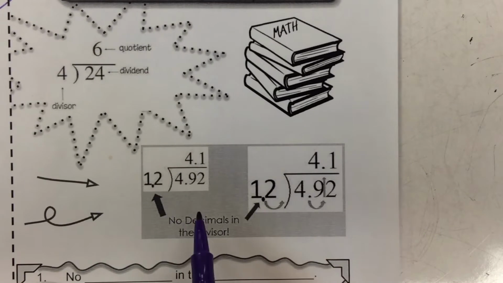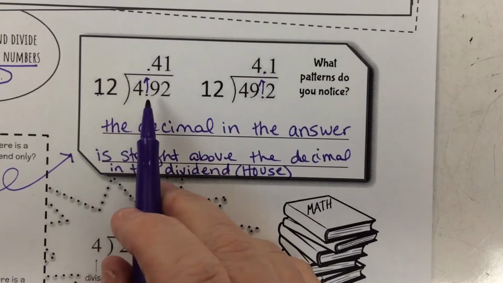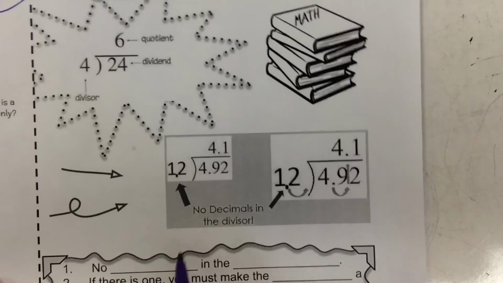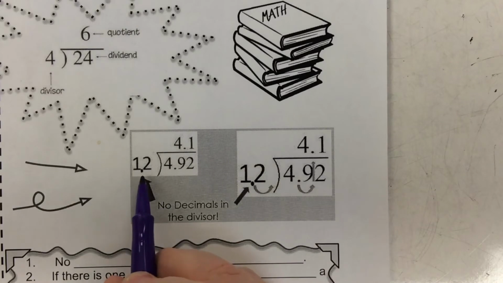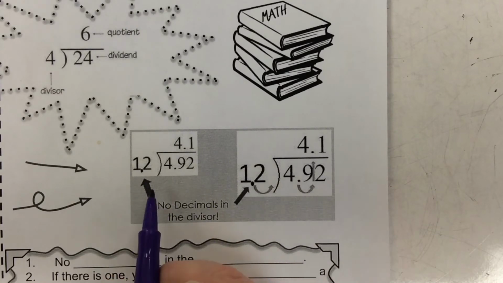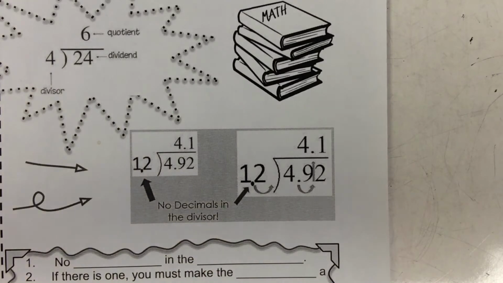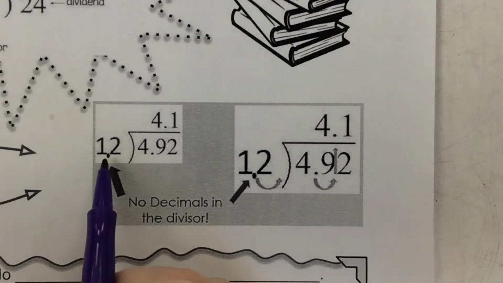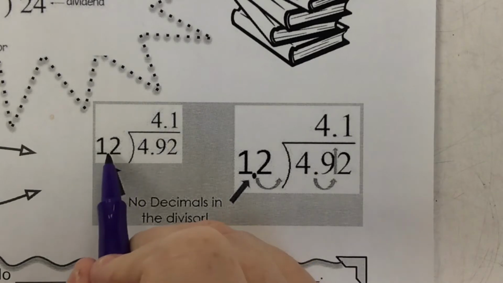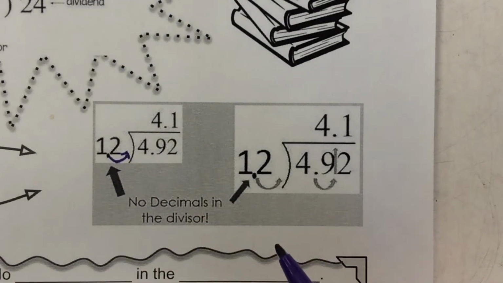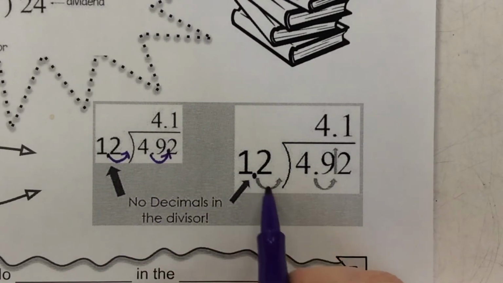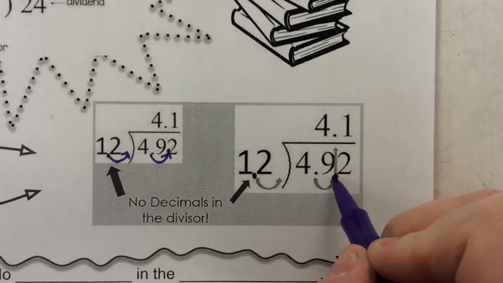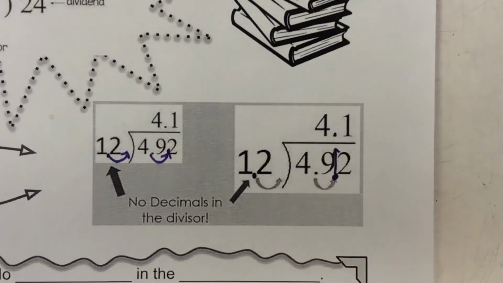When there's no decimal out here, I just divide like normal and move my decimal up. But when there's a decimal out here, we have different rules. If there's a decimal here, I've got to make this a whole number. There cannot be a decimal in the divisor, so I've got to move it over. Basically I'm multiplying it by 10 to move it over. If I move that one over one space, I've got to move this one one space, multiplying it by 10 also. You see what I did there? Now my decimal is over here, and it goes straight above. We just move it over.